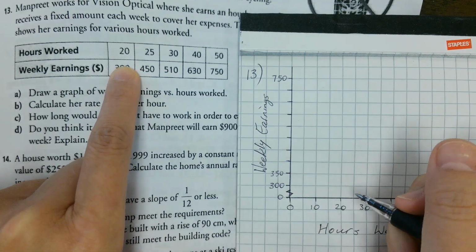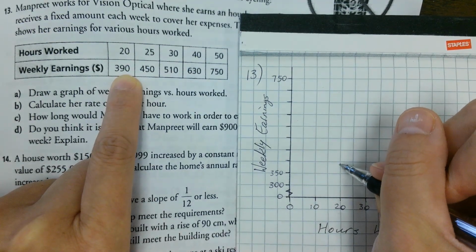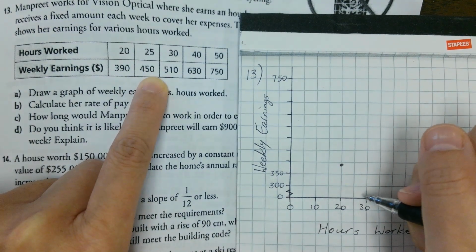Now I can plot the points. 20, 390. So about like right here. 25, 450.